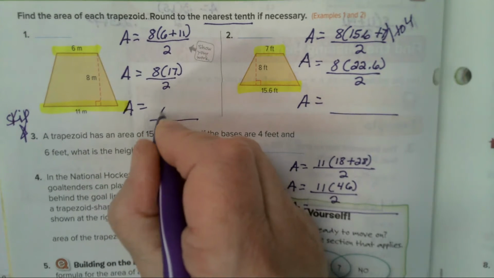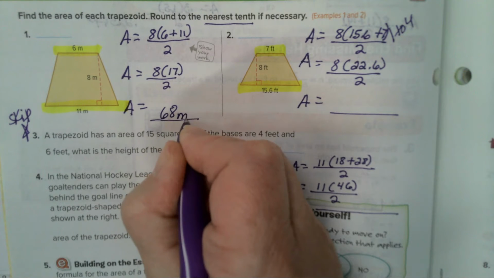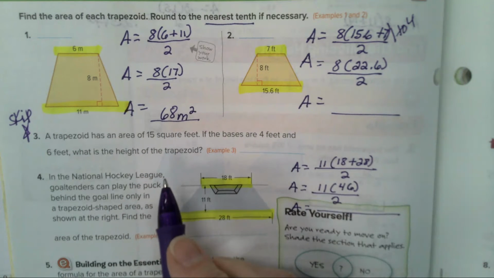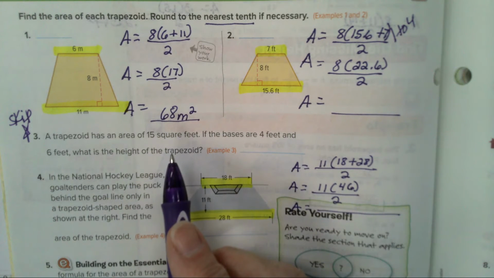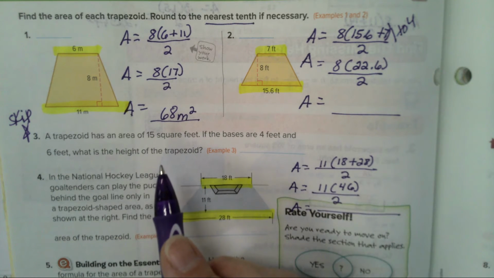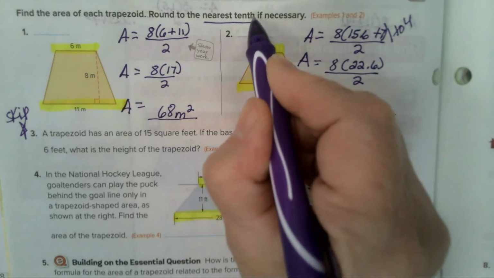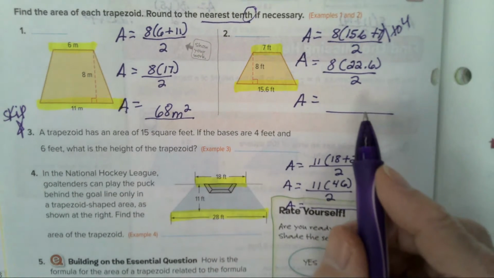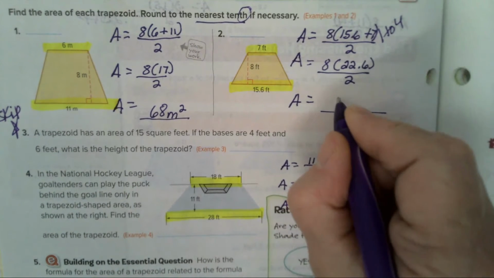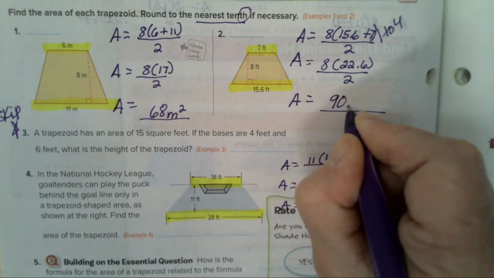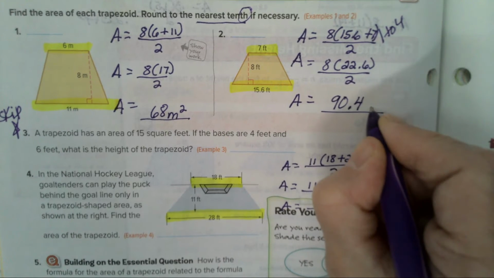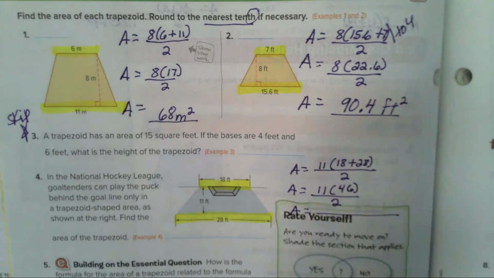Did you get 68 meters squared for this problem? Thumbs up. Did you get 68 meters squared? Good. Oh, to the tenths. Not tens, the tenths. But you're right. If we rounded it to the tens, it would be 70. But it's tenths. And tenths in this one, did you get 90.4 feet squared on that problem?